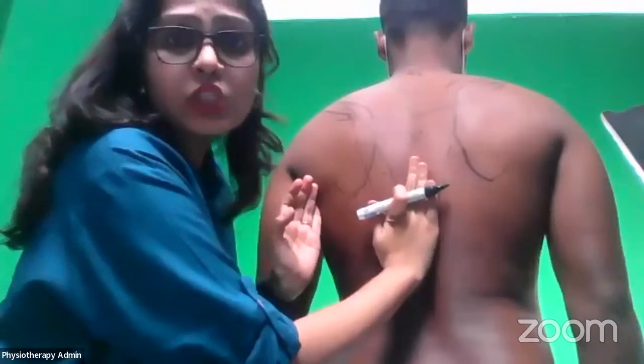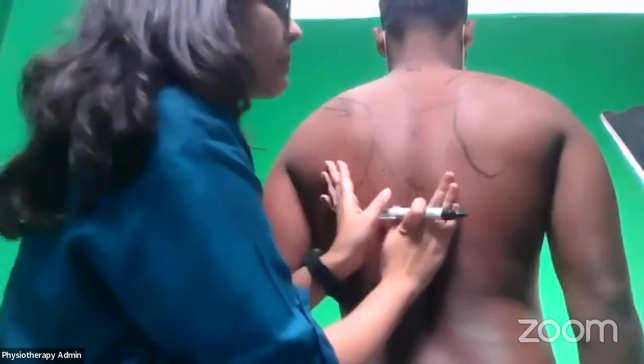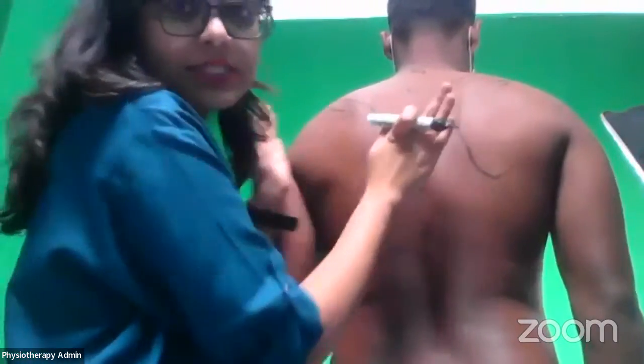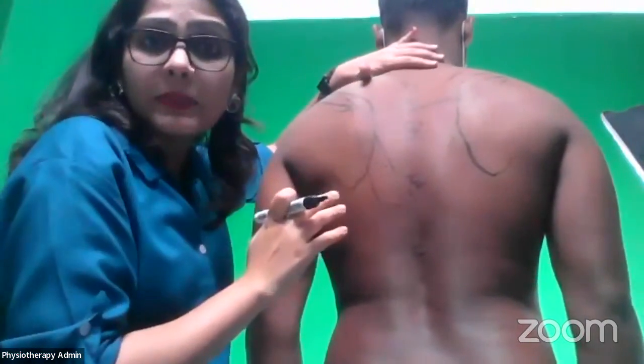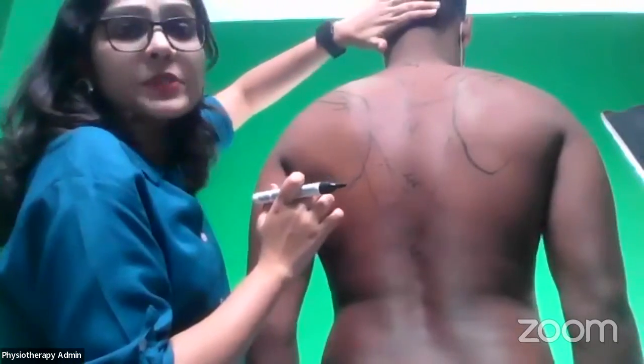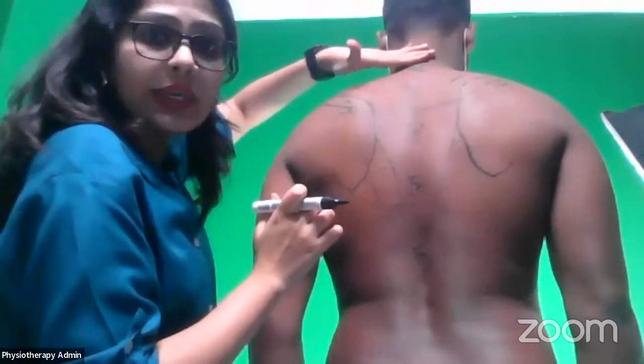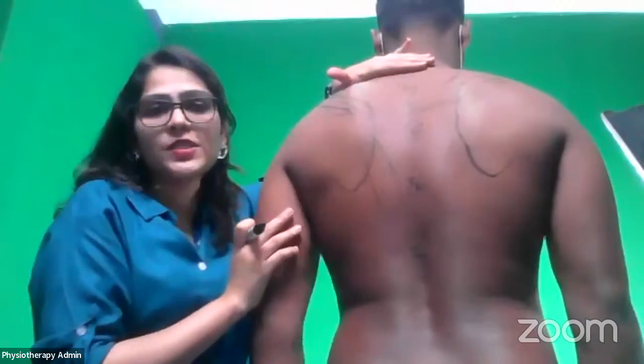Lower trapezius is also known as ascending trapezius because the muscles are ascending upwards like this. The origin of upper trapezius is from the external occipital protuberance, ligamentum nuchae, and your C7 spinous process.